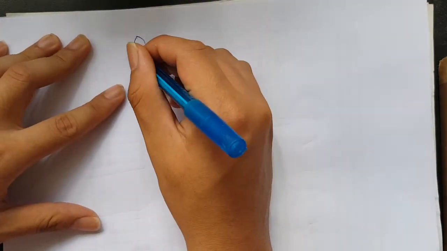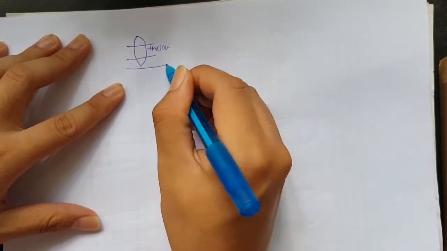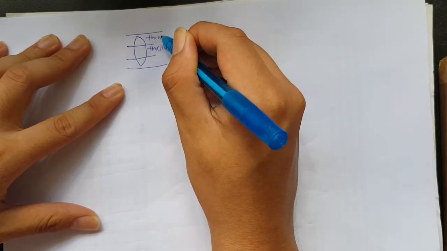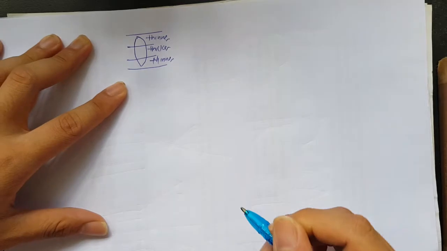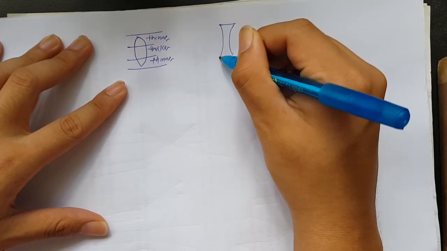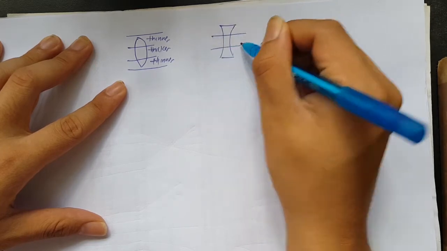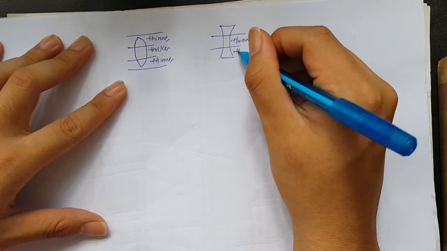Hi, so for this video, we'll explain what is a converging and what is a diverging lens. For a converging lens, normally it's an oval shape, where the middle will be thicker, and the top and bottom will be thinner. Whereas for a diverging lens, the middle will be thinner, and the top and bottom will be thicker.